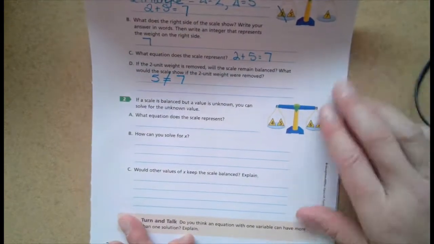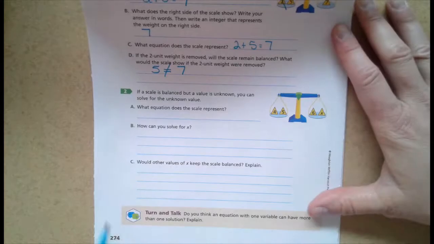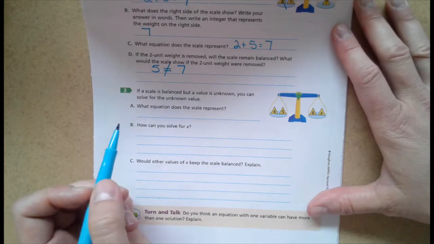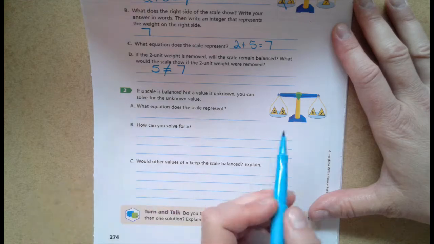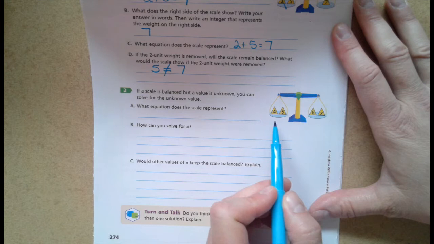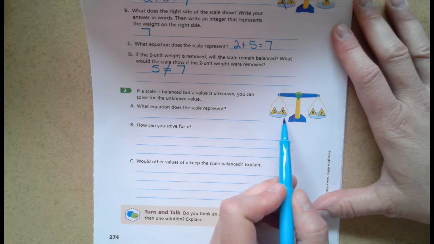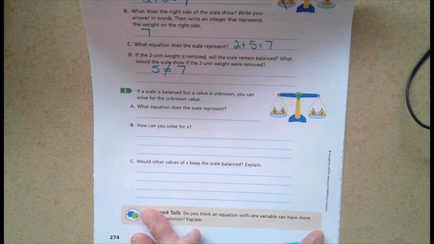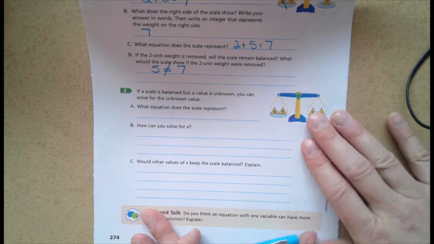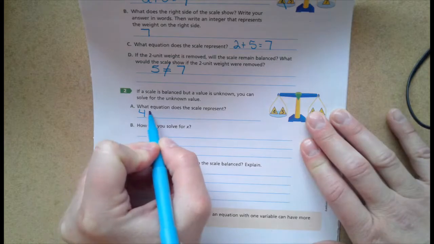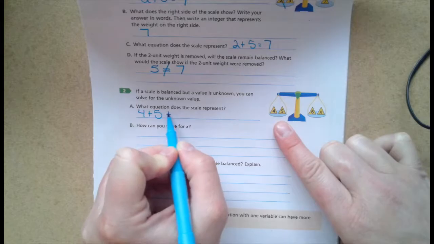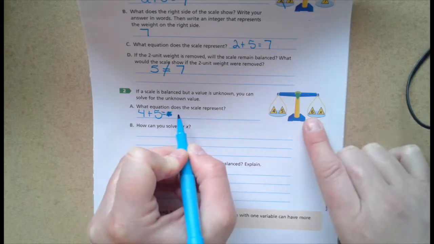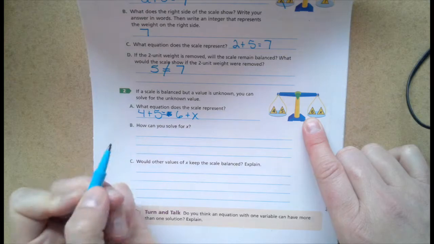Part 2, this is where we get to use a little bit of algebra, kiddos. If a scale is balanced, but a value is unknown, you can solve for the unknown balance. So what equation does this scale represent? We have 4 plus 5 equals 6 plus x. That's my guess. So I'm going to write that here in the blank. I have 4 plus 5, because that's what I have here on the left side, equals 6 plus x. How are we going to solve for x?